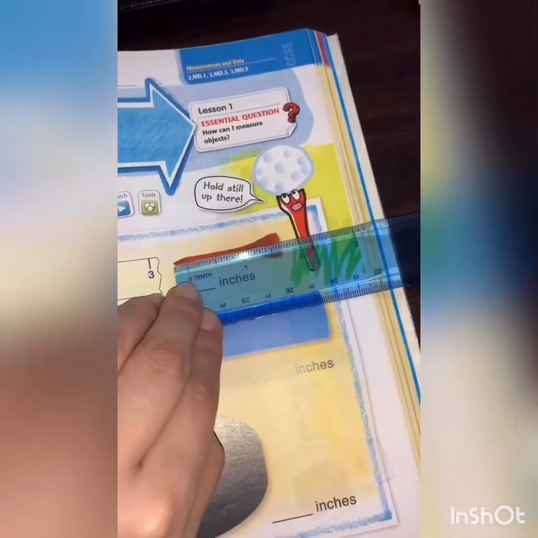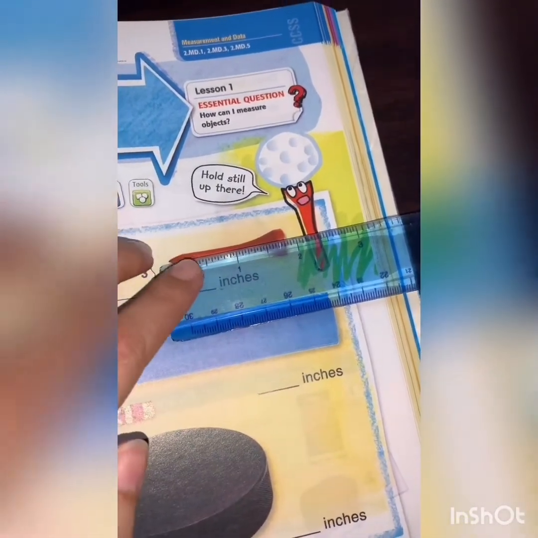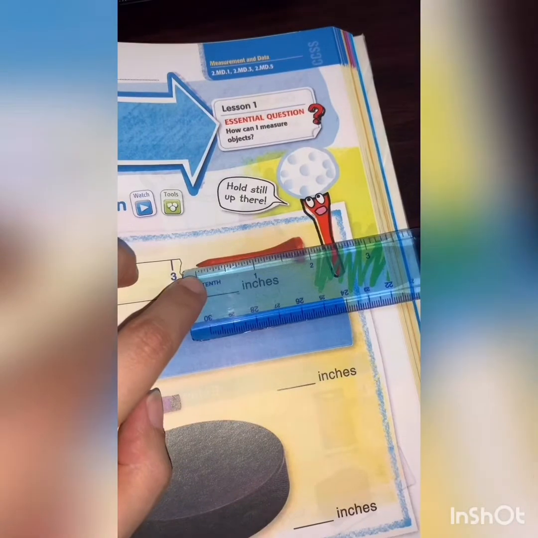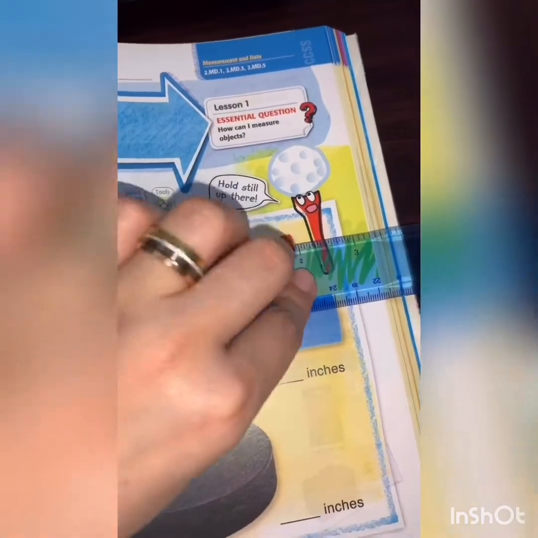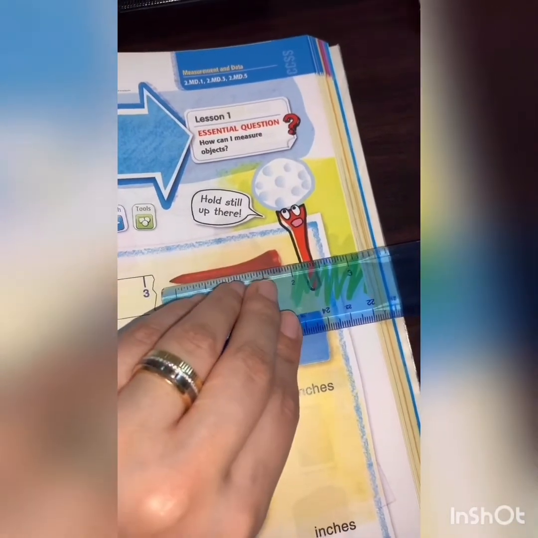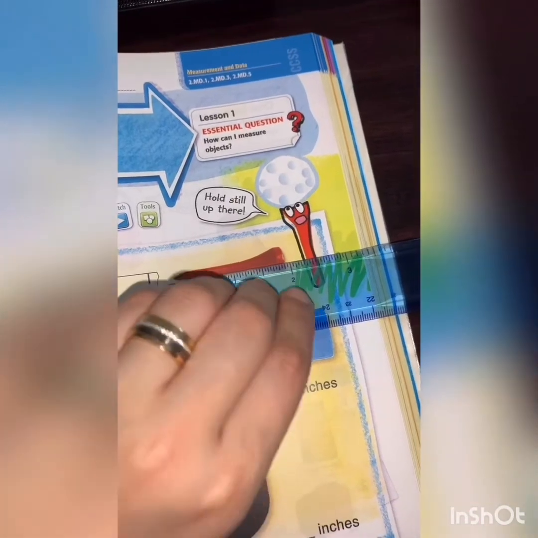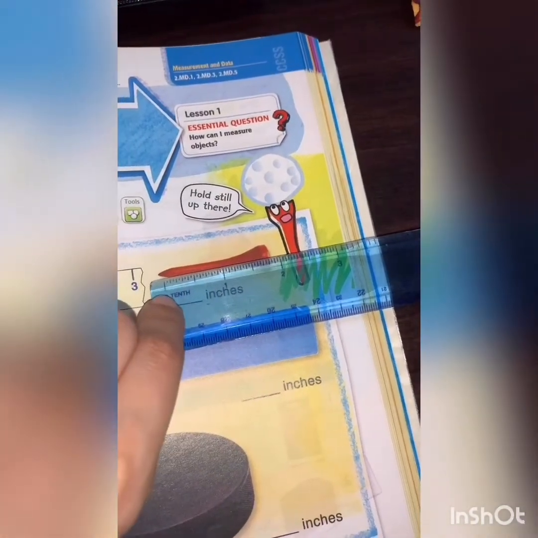So if I want to measure the length of this object, you have to line up one end of your object with the 0 here of our ruler. Then we have to look at the number on the ruler below the end of our object. So we can say that it's nearly 2 inches. Here I started with 0 and it ends here with 2.